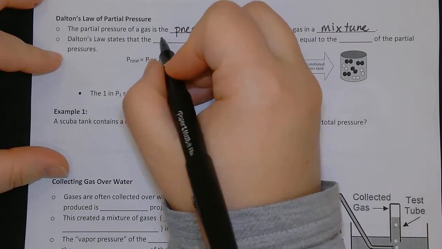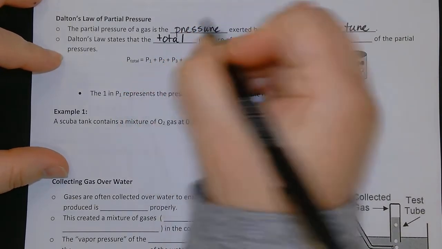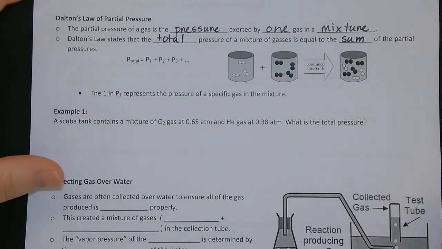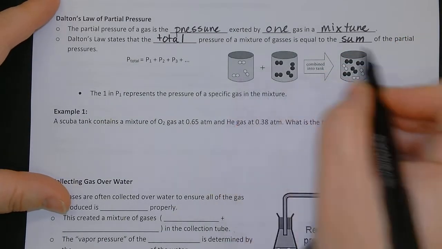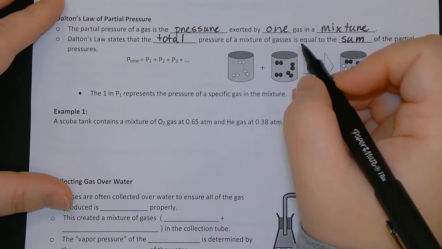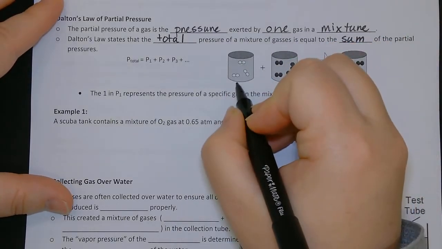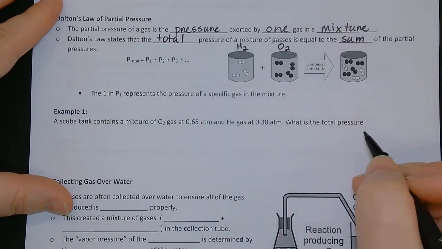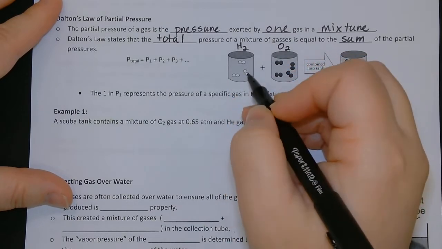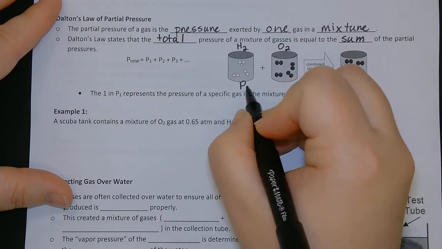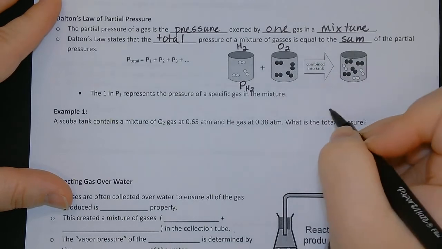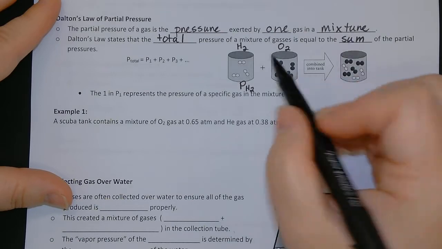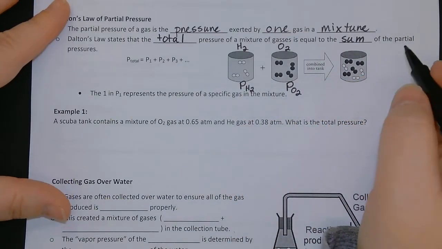So Dalton's law states that the total pressure of a mixture of gases is equal to the sum of those partial pressures. Let's take a look at this picture to give us an example. Let's say that the gas in the first container is hydrogen and the second container is oxygen. The container with hydrogen, whatever its pressure is, is the partial pressure of hydrogen. In the oxygen container, it would be the partial pressure of oxygen.